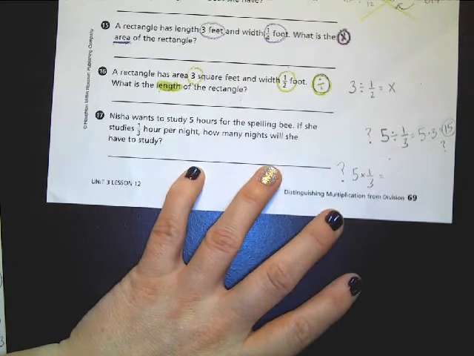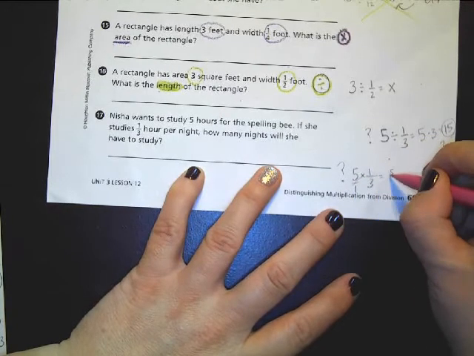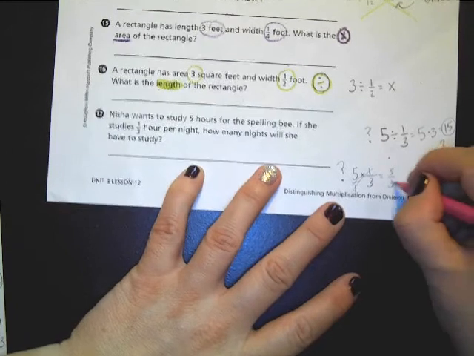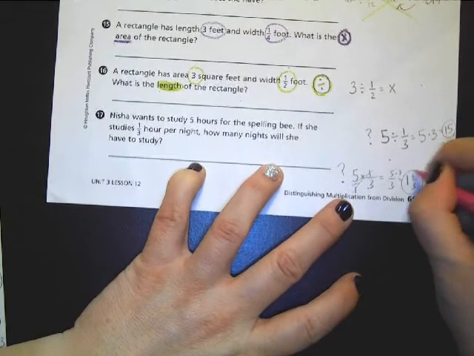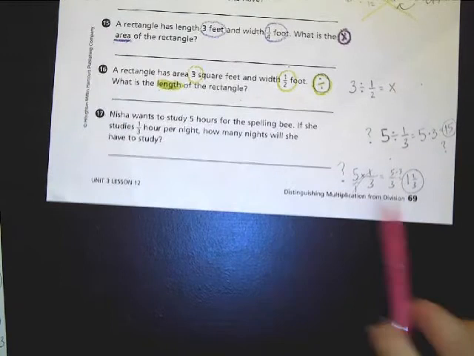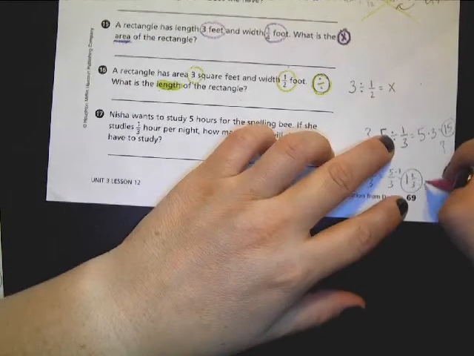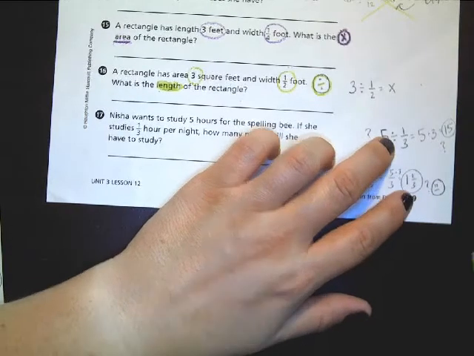Let's just prove it though. Let's try the multiplication. When you multiply, you throw 1 underneath, and you just multiply straight across. If you see relationships, you can cross them out. 3 goes into 5 once. How many nights will she have to study?